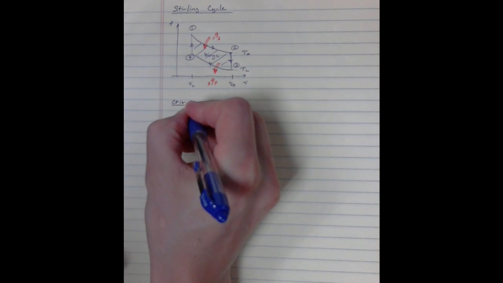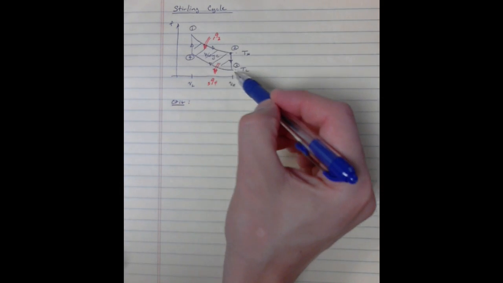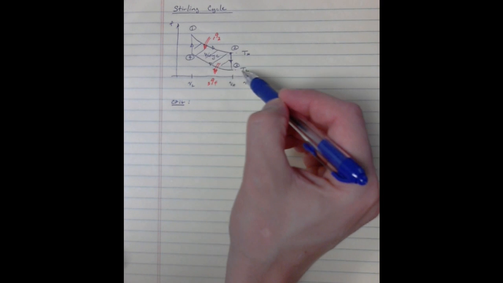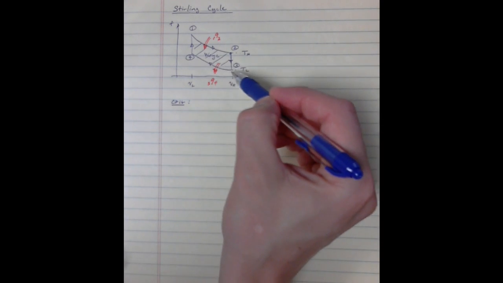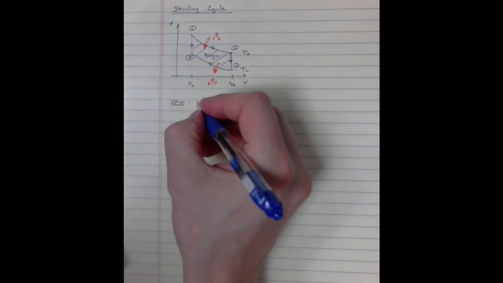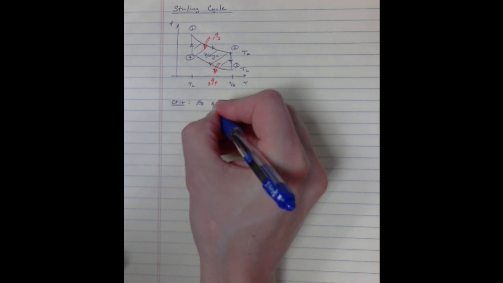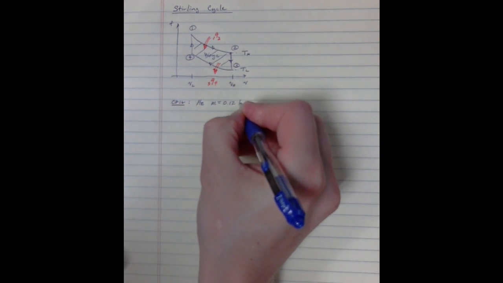So let's also specify in this problem that we really are looking at a calorically perfect ideal gas, which we might have assumed since we know that these isotherms look an awful lot like hyperbolas, like we know they would for an ideal gas. We're going to consider that this is helium with a mass of 0.12 kilograms.